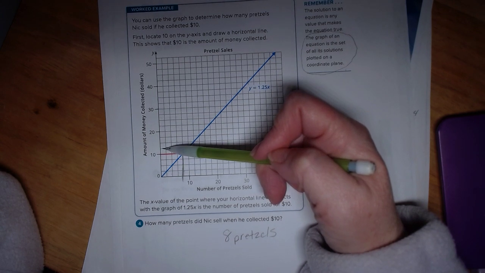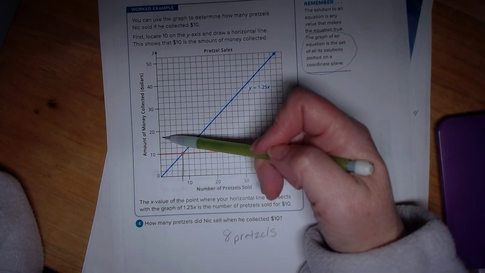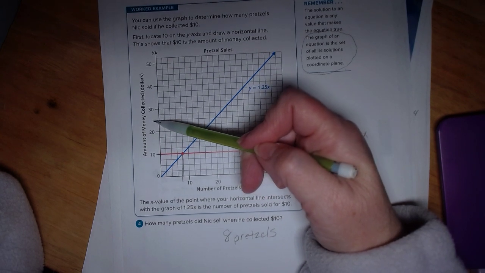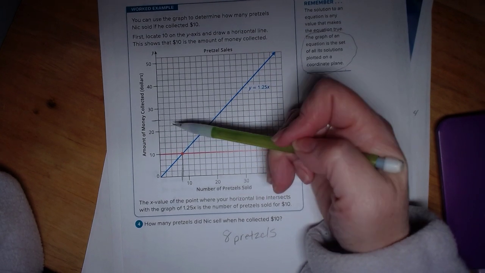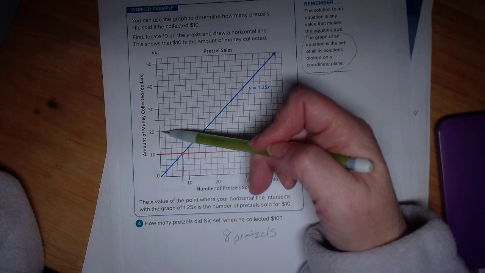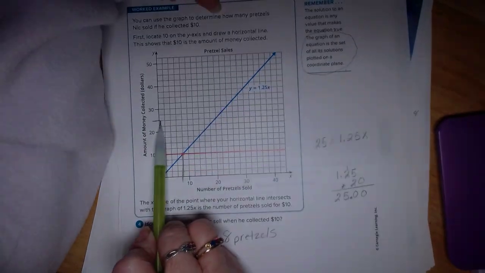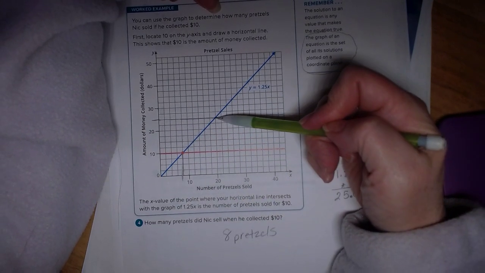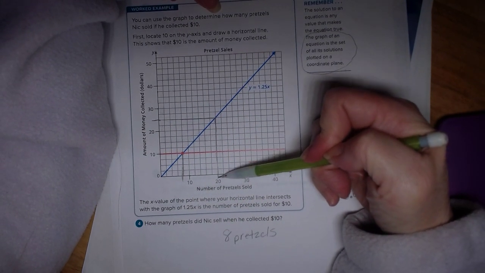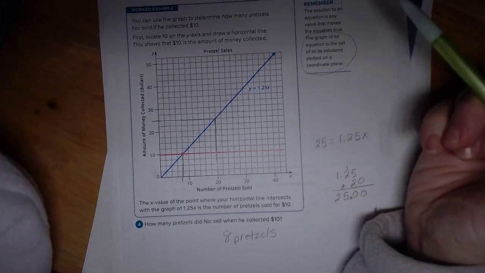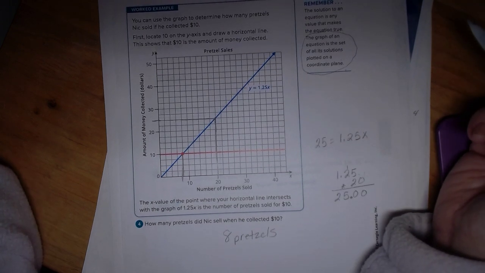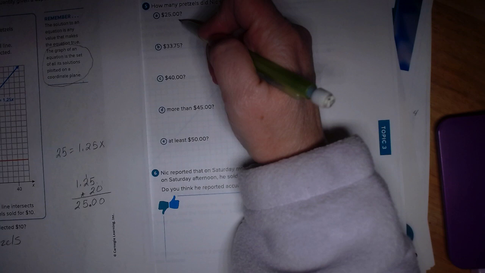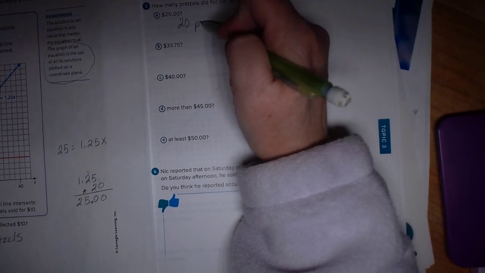1250, 15, 1750, 20, 2250. So right here's 25. And it makes sense. It's halfway between the 20 and the 30. So if I'm following it across right here, now I'm directly hitting the 20 line. That makes a lot more sense. Okay, so that first question then is 20 pretzels.